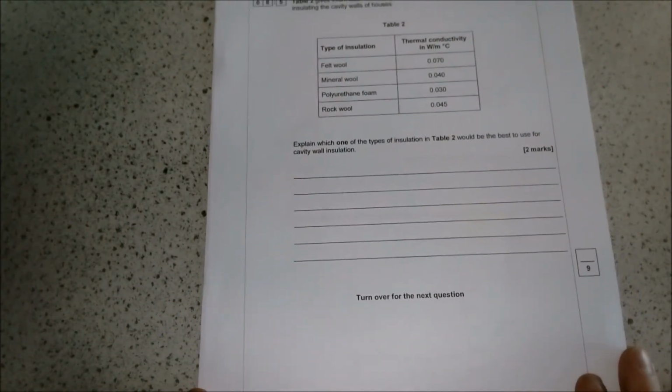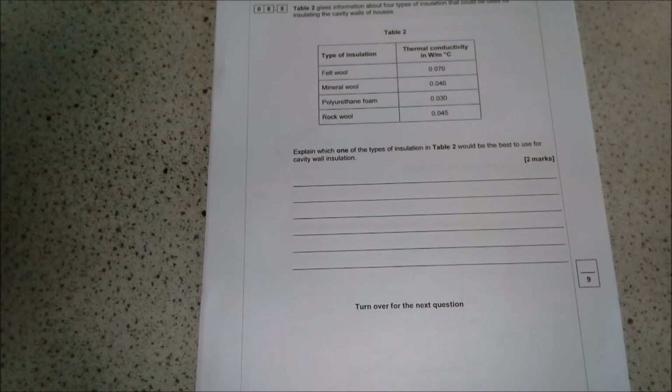8.5, table 2 gives information about 4 types of insulation that could be used for insulating the cavity walls of houses. Remember, a cavity wall is a gap in between 2 layers of bricks that's designed to stop heat going from the inside of the house to the outside by conduction.